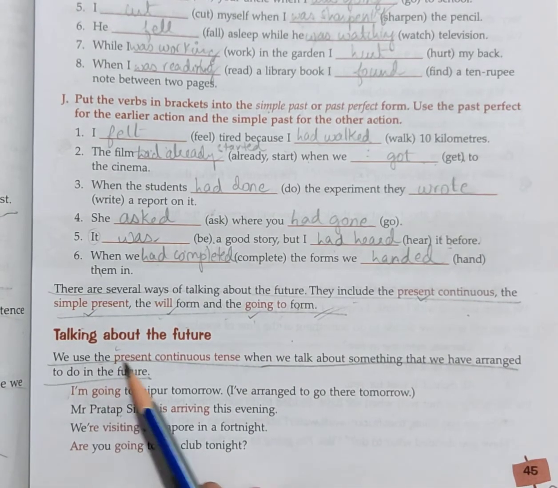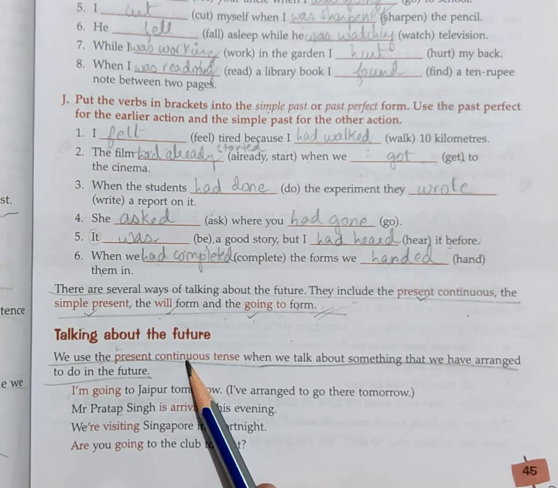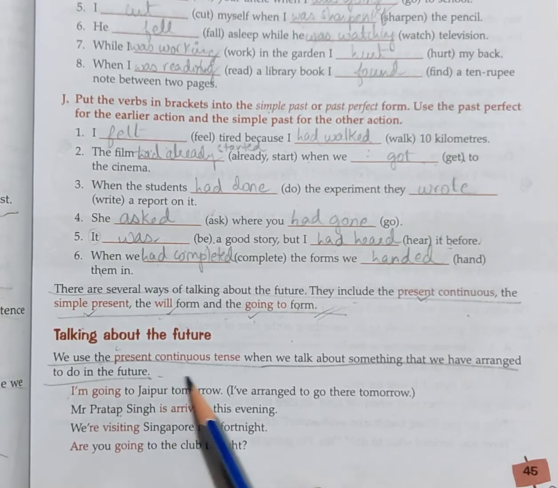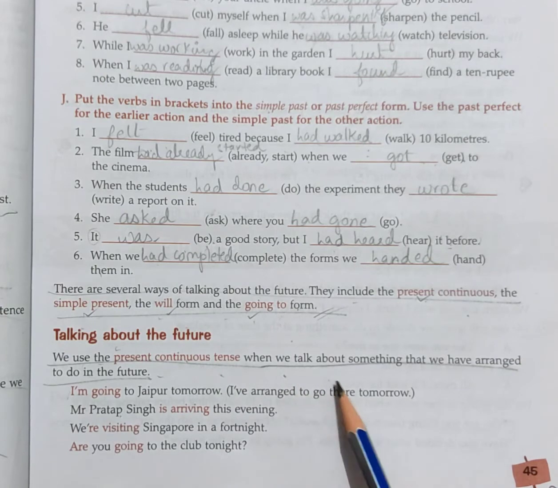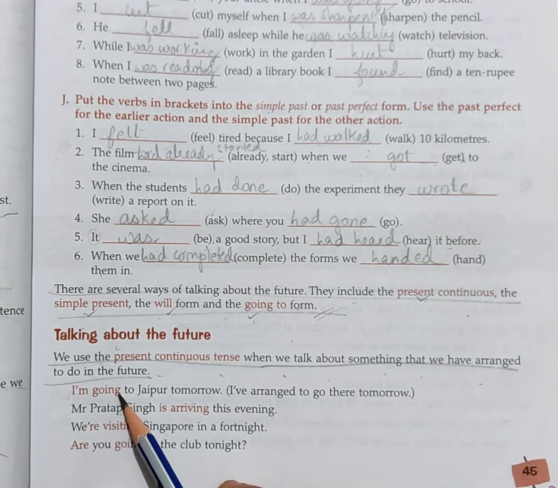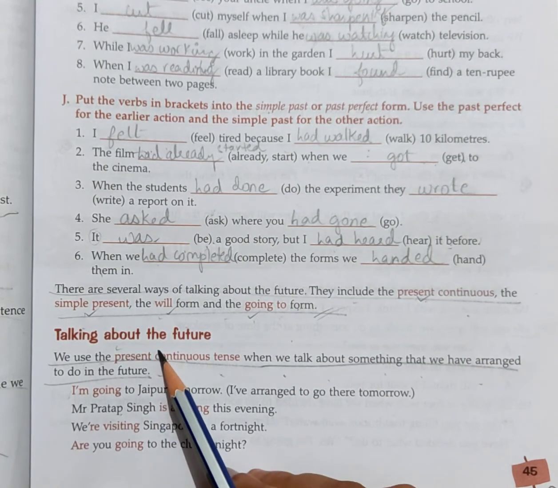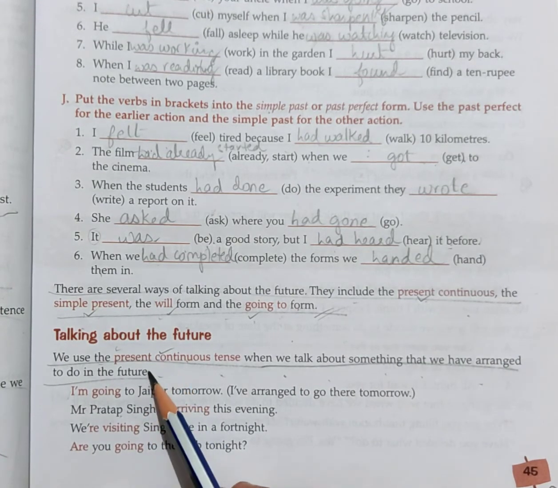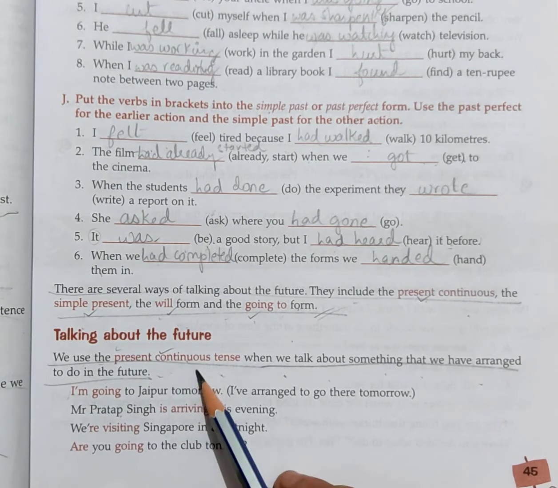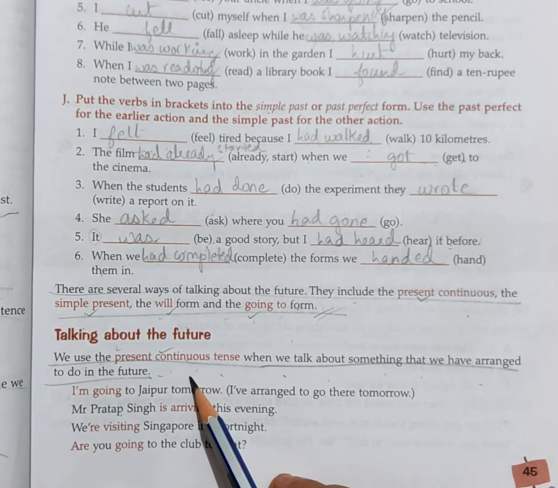Let's see, talking about the future. If you want to open your own grammar textbook, you can open it, students, and look at page number 45. We use the present continuous tense when we talk about something that we have arranged to do in the future. Now students, we have already learned that present continuous tense we have to use when we are arranging something to do in the future, means for personal plan.